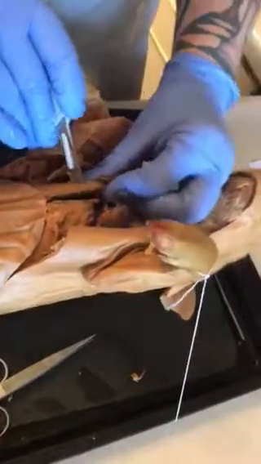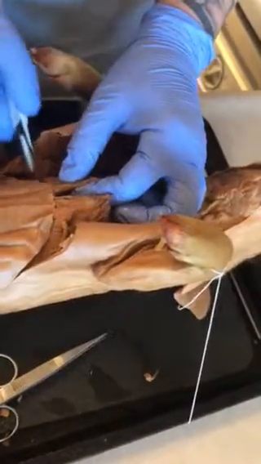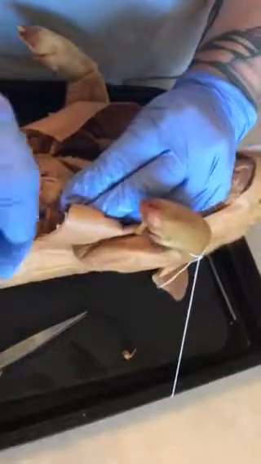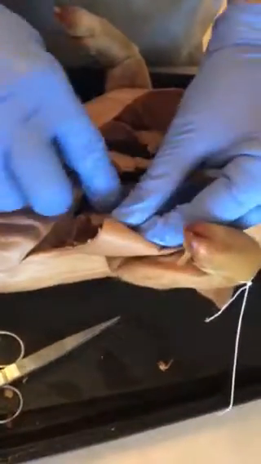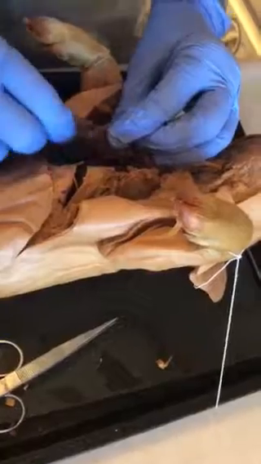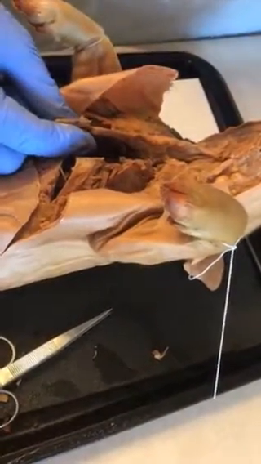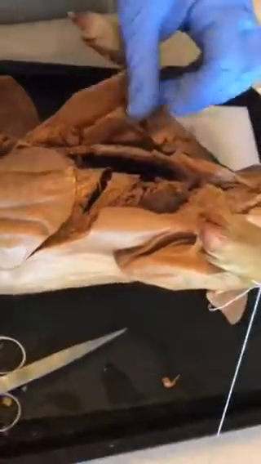And here's the ribs through the sternum. There's another rib through the sternum. I can feel here a rib through the sternum. The sternum's a little bit tougher than I expected it to be. Okay, so we're opening this area up here. Let's see. Cut them off at dorsal side of the ribs to expose the inside of the thoracic cavity.